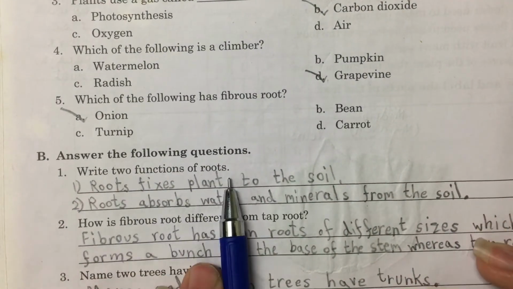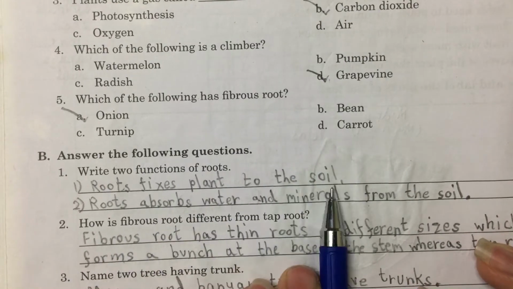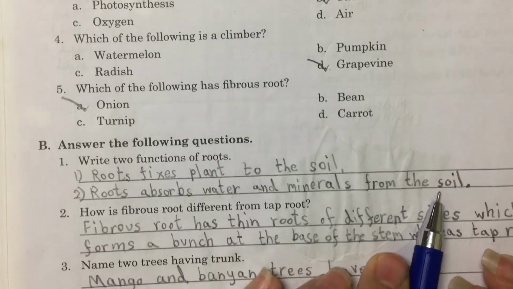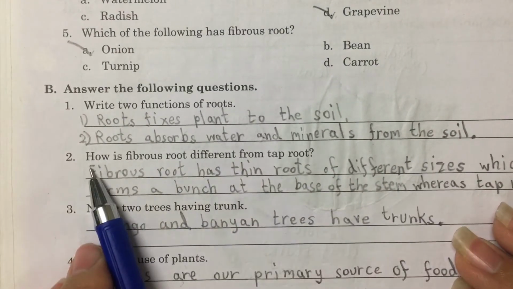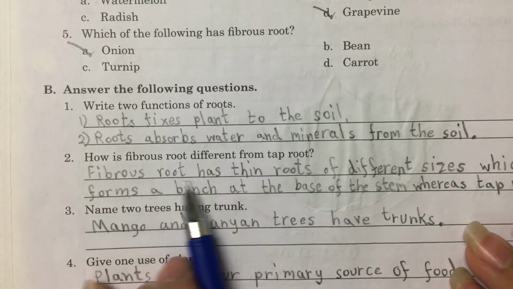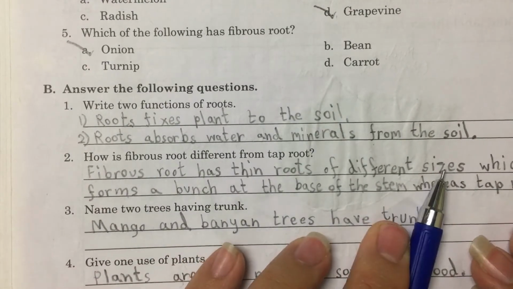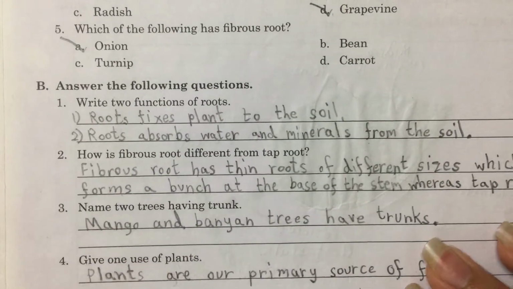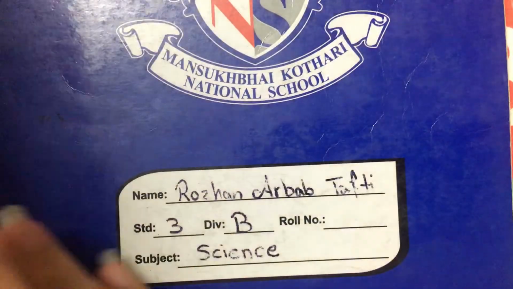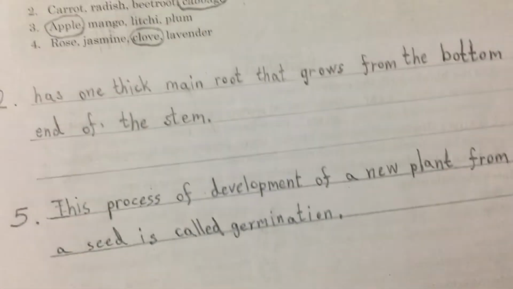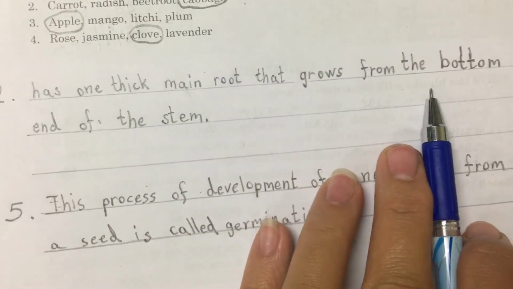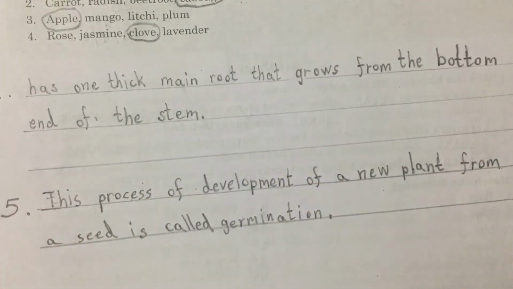Now, answer the following questions. Write 2 functions of roots. Roots fix the plant to the soil and roots absorb water and minerals from the soil. Number 2. How is fibrous root different from the taproot? Fibrous root has thin roots of different sizes which form a bunch at the base of the stem, whereas taproot has one thick main root that grows from the bottom end of the stem.